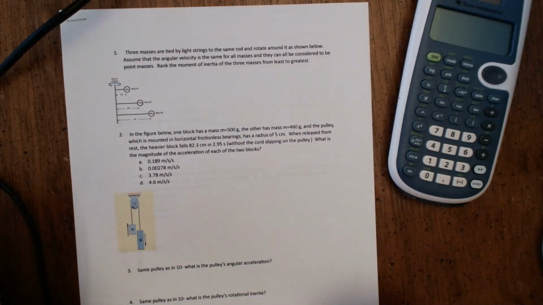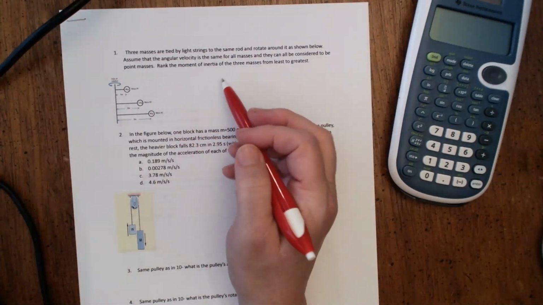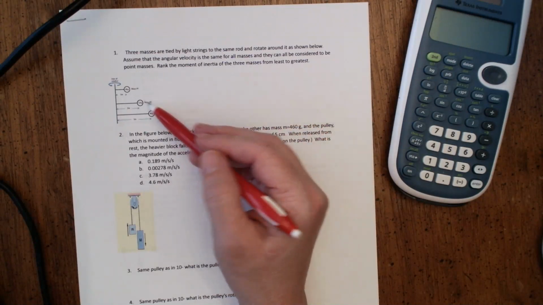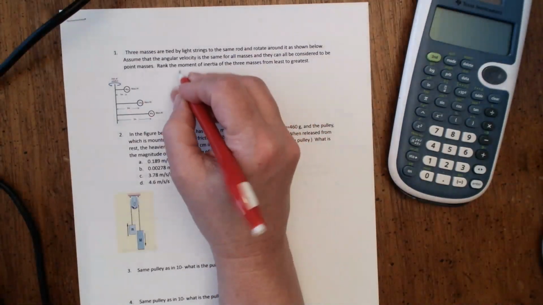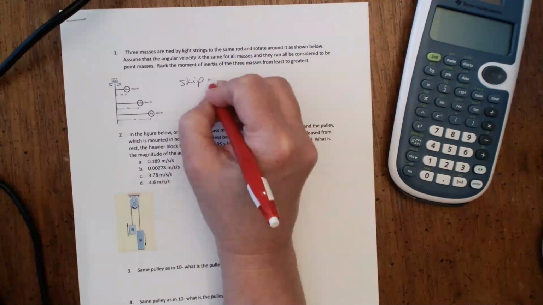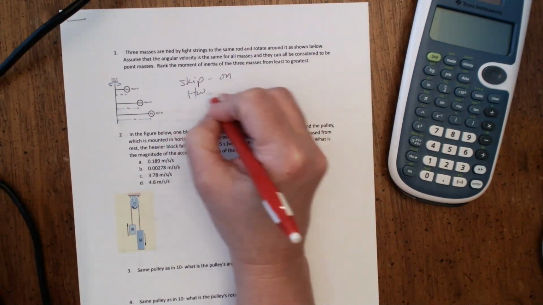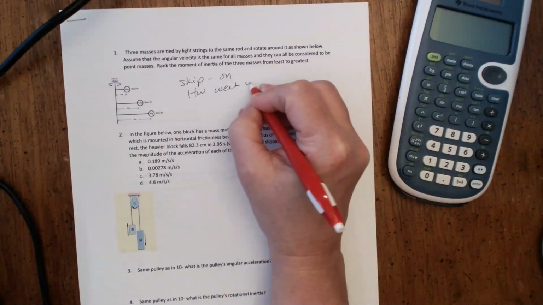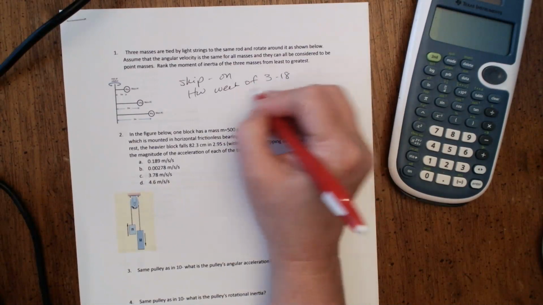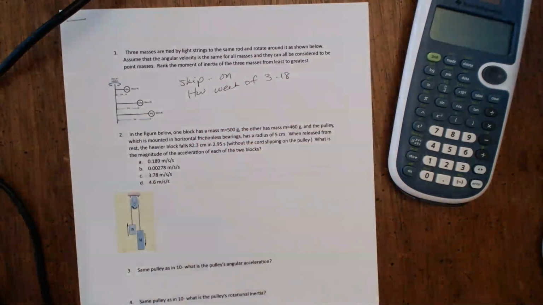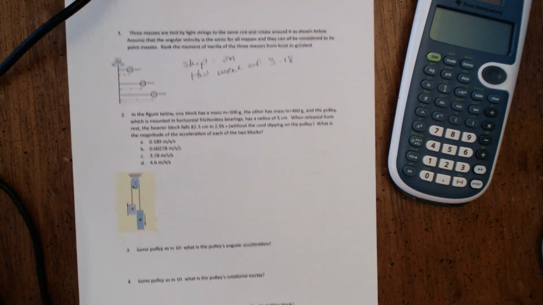These are on rotational dynamics, so like forces for rotating objects. The first one I did in class as a starter, and I've also done it on another homework, so I'm going to skip it. It was actually part of the homework week of 318 also, so you can look there if you need that one.